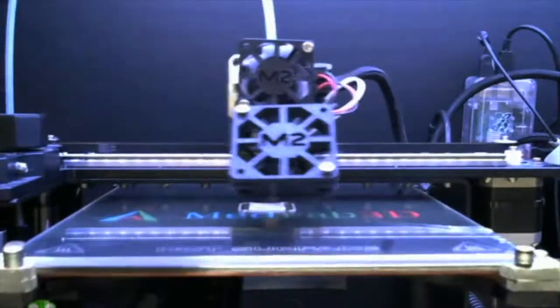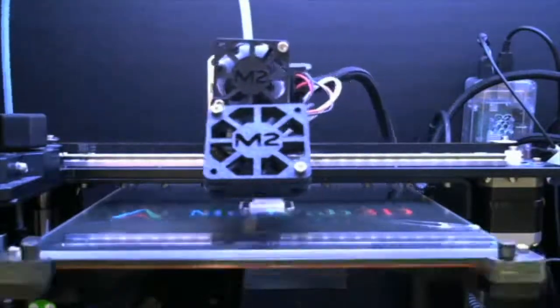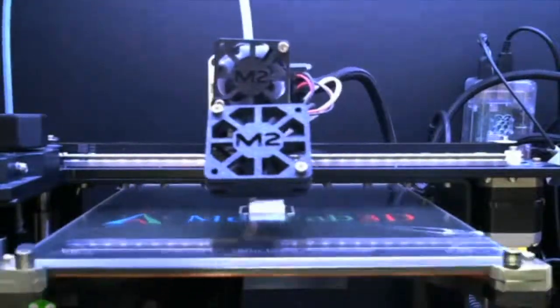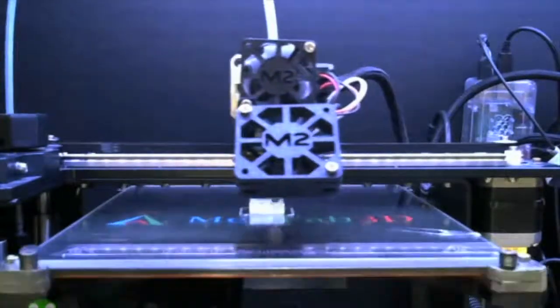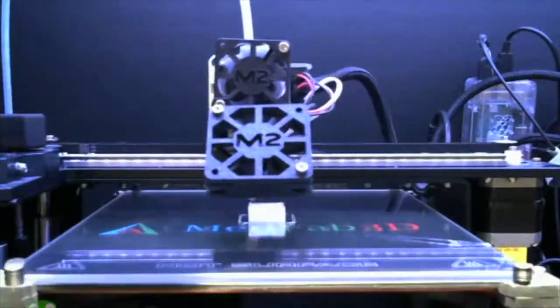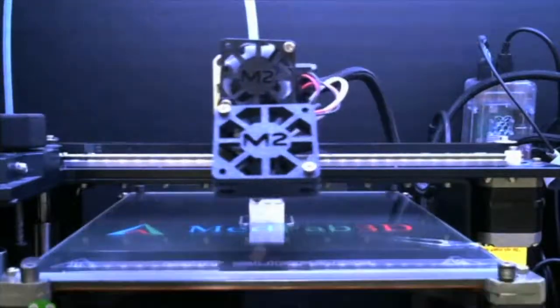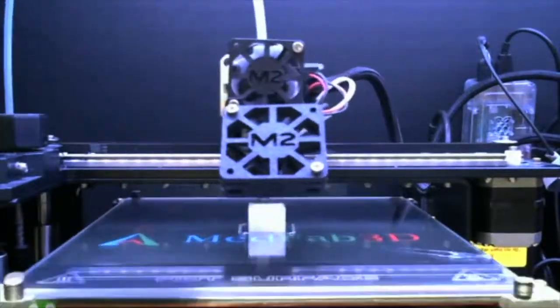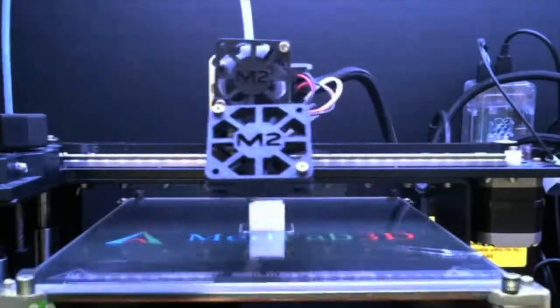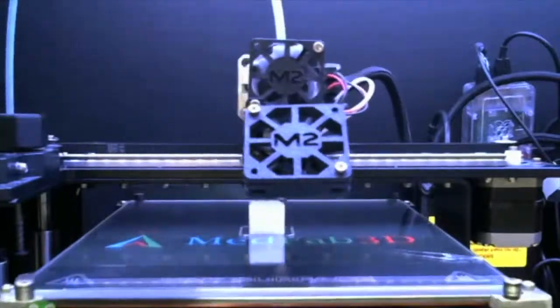This is time-lapse photography of a 3D printer manufacturing a part. You can see that the extruder extrudes plastic on the platform, and the platform, in this case, lowers one layer at a time, so the extruder can keep building the part layer upon layer.